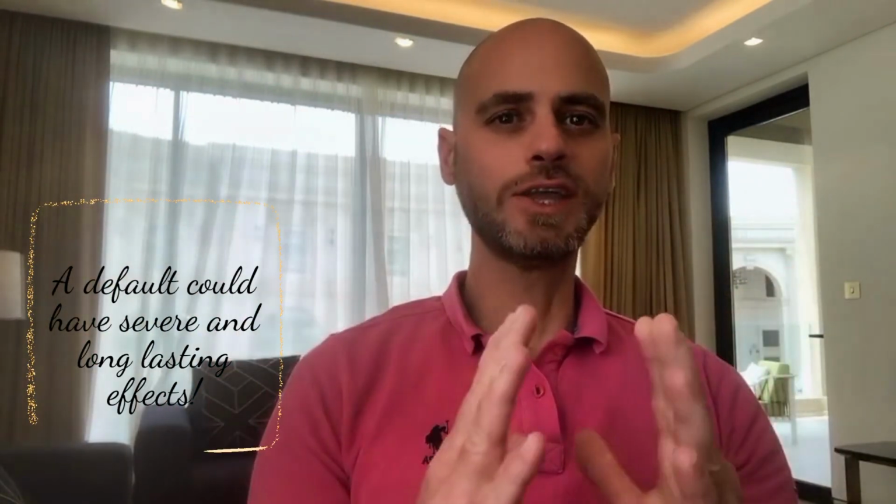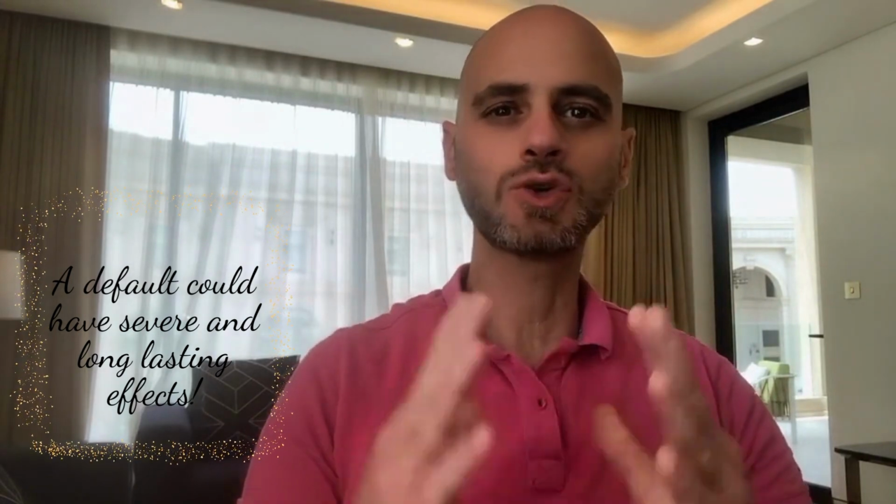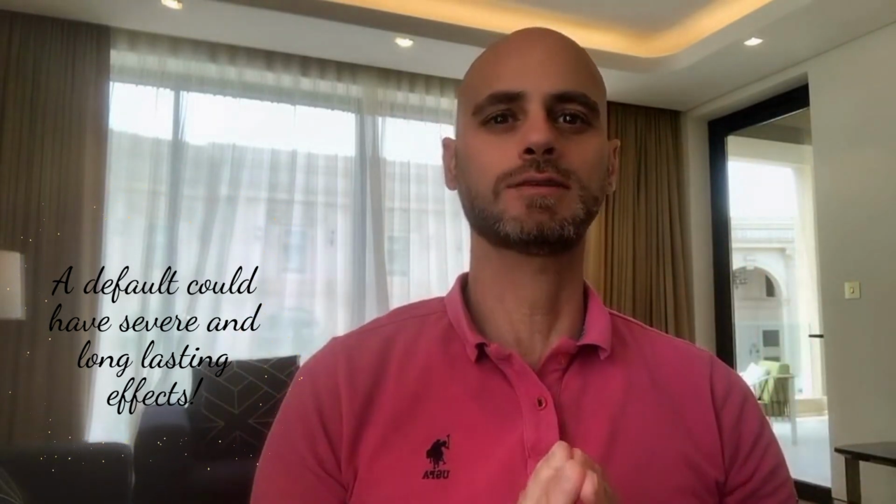A default by the US government on its debt obligations could have severe and long-lasting effects. Market turmoil: the financial markets would likely react negatively to a US default, leading to sharp declines in stock prices, a dollar sell-off, widening credit spreads, and potentially causing a financial crisis. Credit downgrade: credit rating agencies would likely downgrade the US credit rating, which would increase the cost of borrowing in the future. Global economic impact.